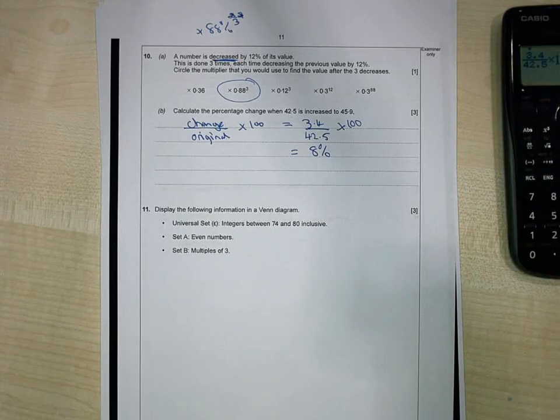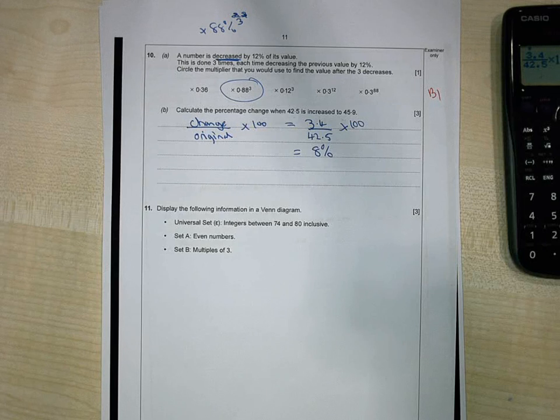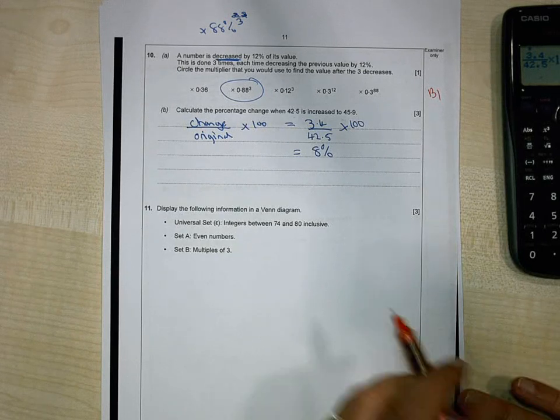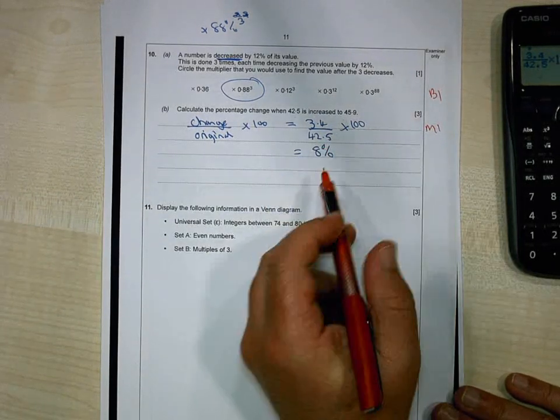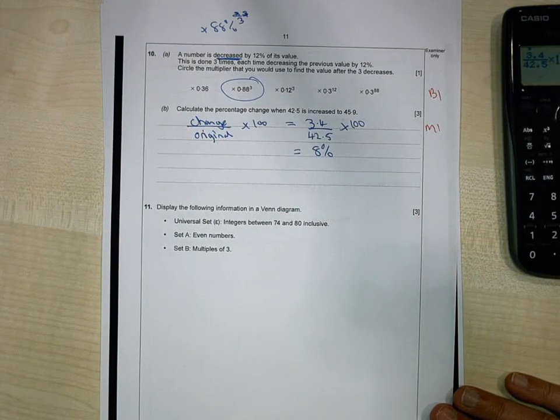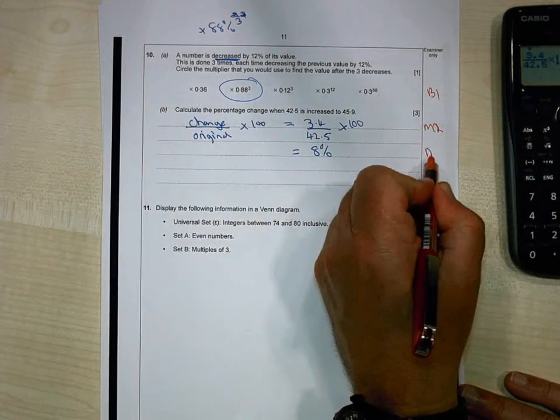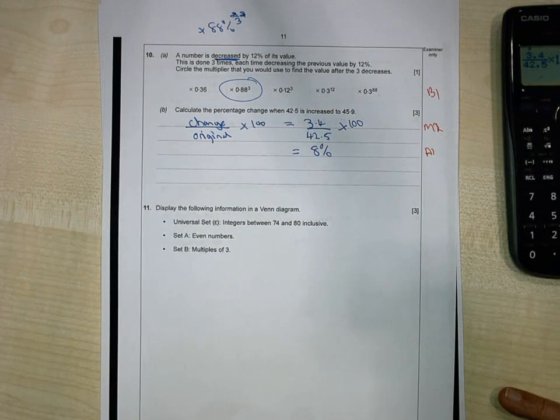So marks for that, just 1 mark for correctly circling the right multiplier. There's a method mark for your change over the original. And then there's actually 2 marks for that, if that's the way we chose to do it, and 1 mark for the answer.